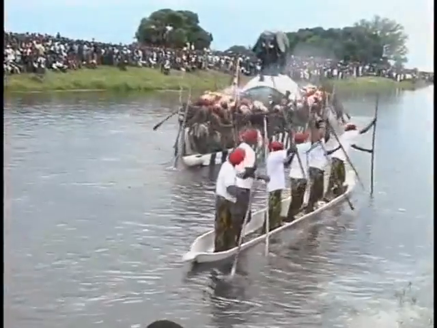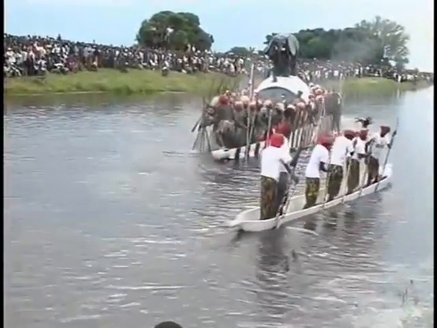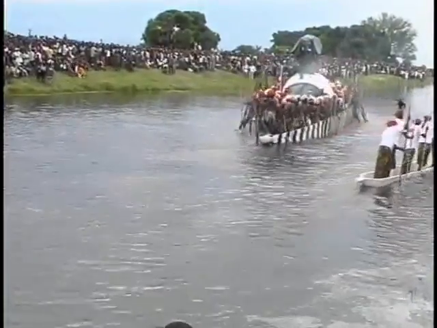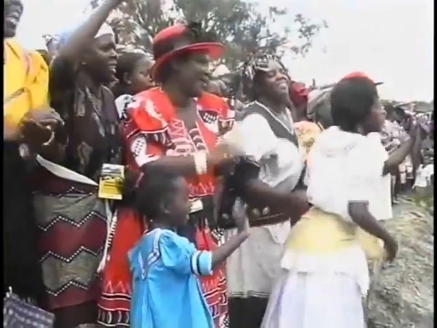Then the Nalikwanda turns back as if to retrace its journey. When it does this, the paddlers switch to the Lishoma beat and dance. This docking and reversing is repeated 3 times.